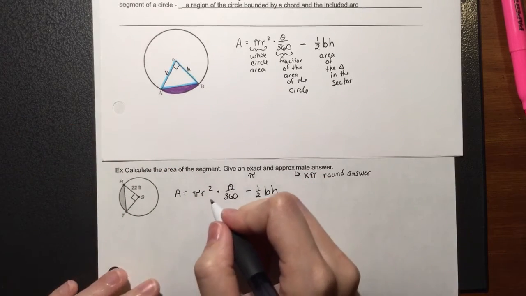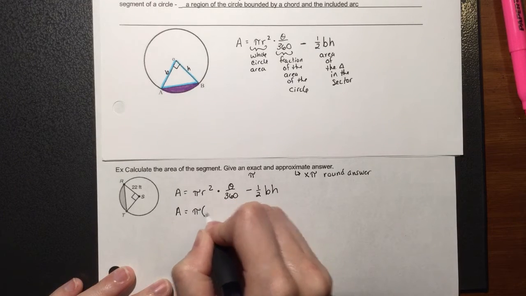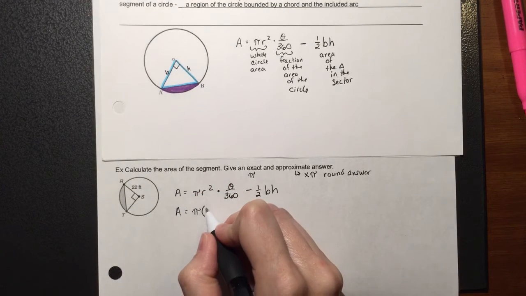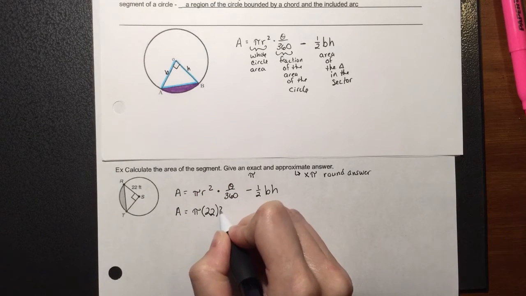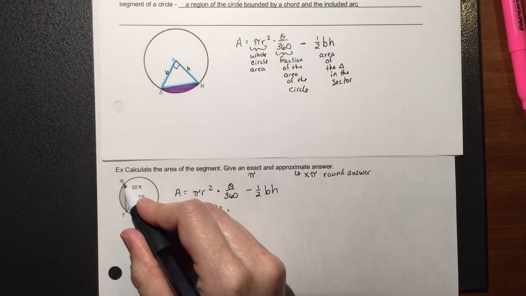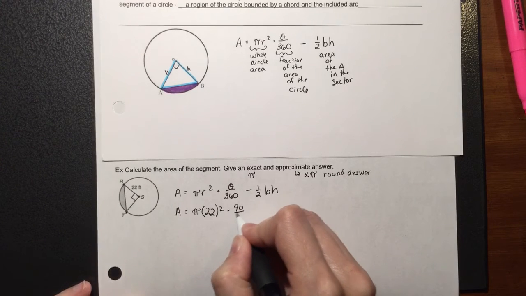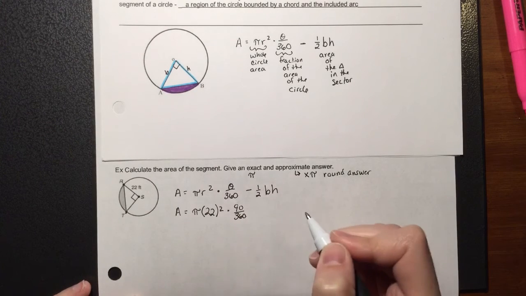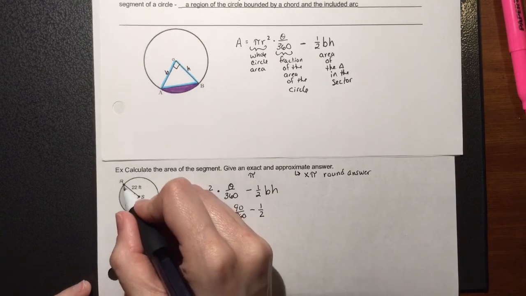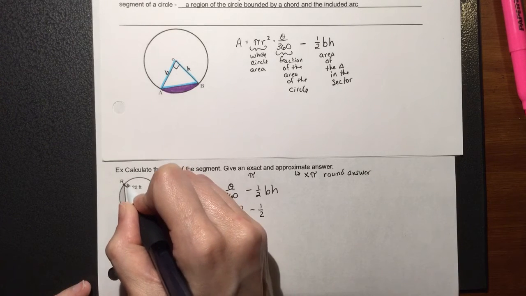height. So if we start finding all these values, area is going to be equal to pi times the radius squared. And in this one, the radius is 22. So we've got 22 squared times theta, the angle of the intercepted arc that we're working with. So that's going to be 90 over 360, minus 1/2 times the base. And with this being a 90-degree angle, that makes this one the base and this one the height.